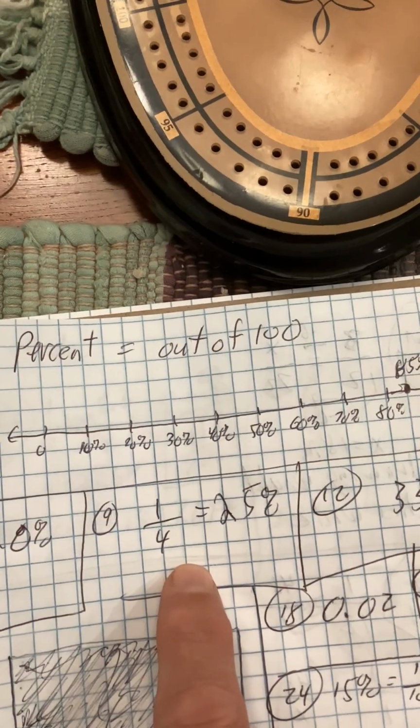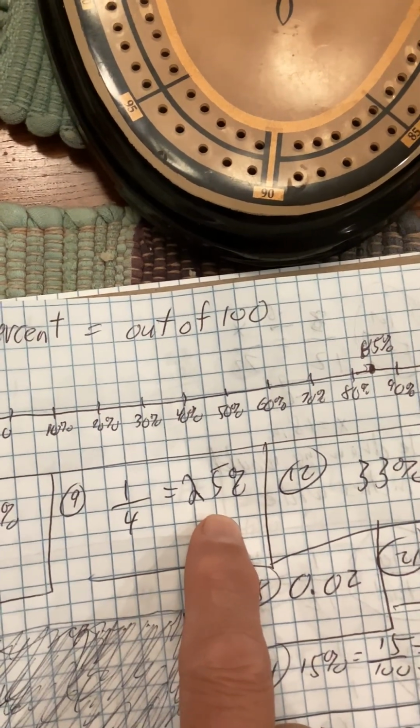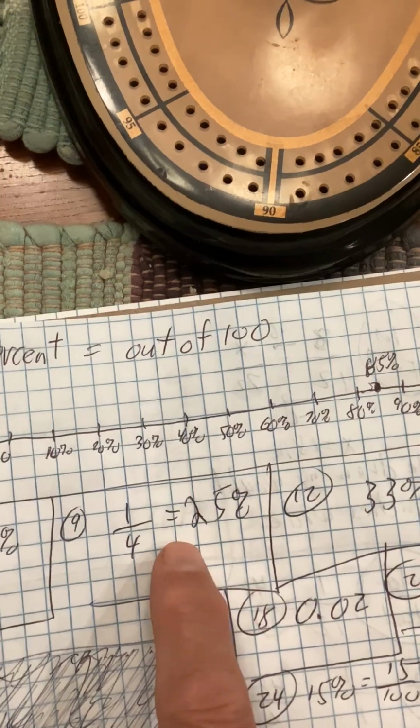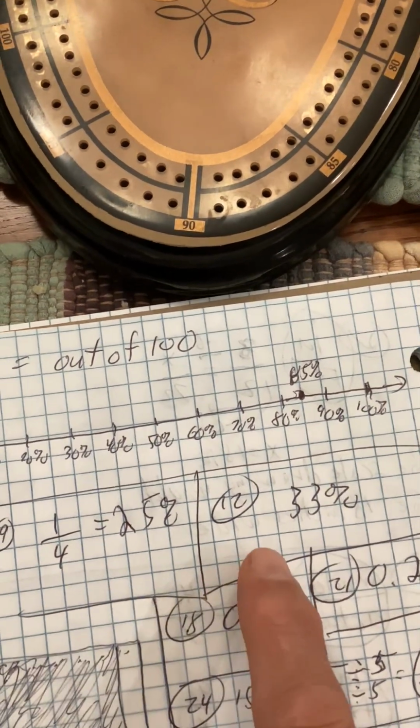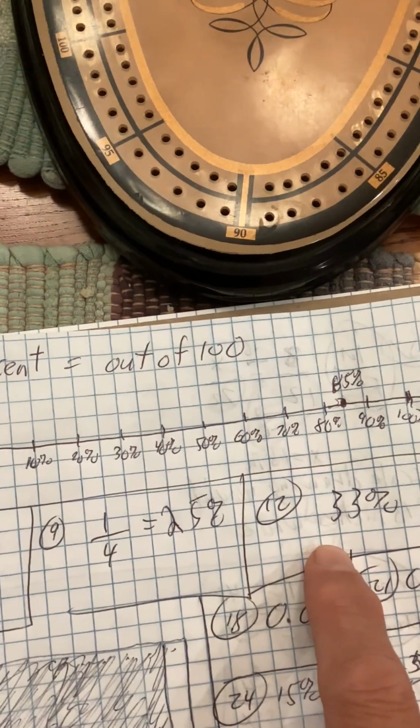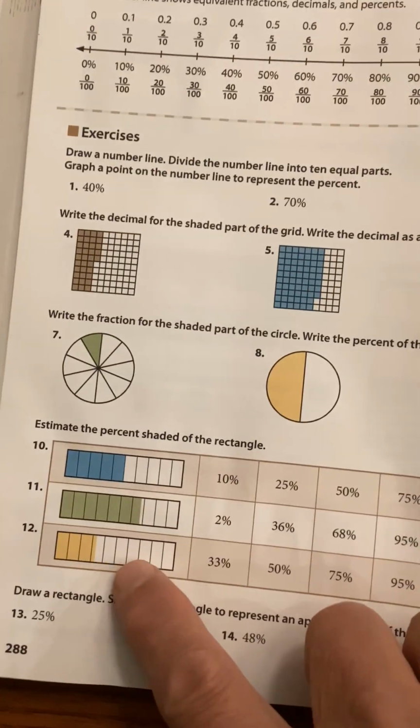Number 9, a fourth is a quarter, 25%. Remember, when you change a decimal to a percent, you move it over 2. Which is this closest to? This is like 30-something percent, so 33%.